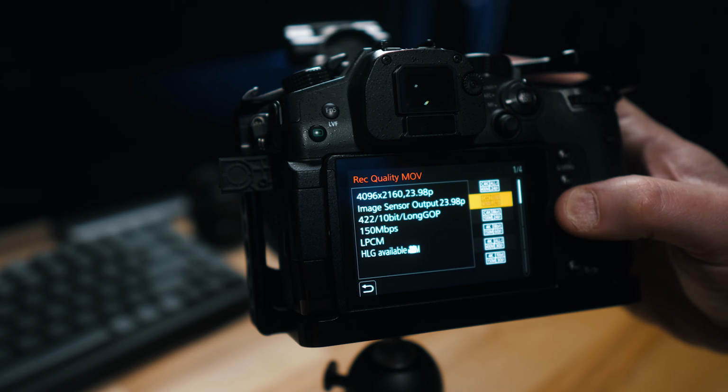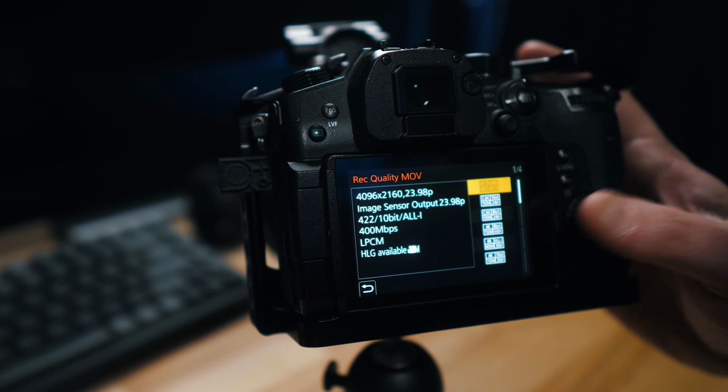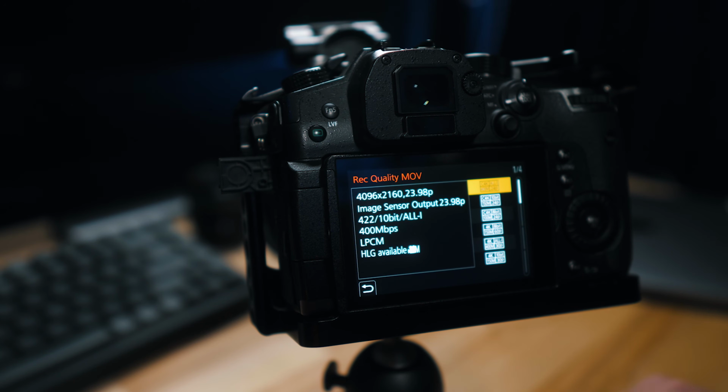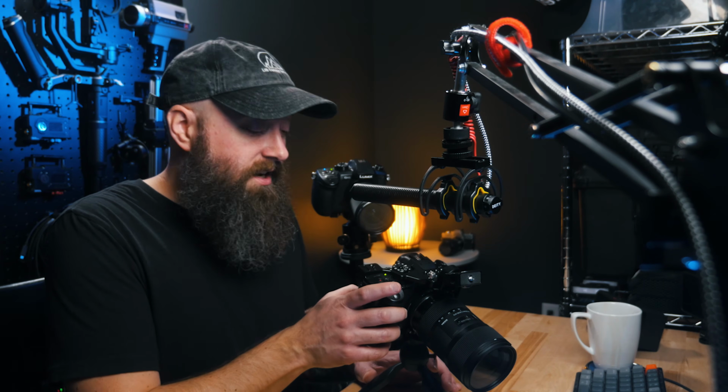that you may want to explore and try. Now, some of these you're going to have to have a very powerful computer to process, like the Cinema 4K All-I, 400 megabytes per second. That's going to be a beefy file that not a lot of computers can handle, so make sure that you have a very powerful computer to process those.